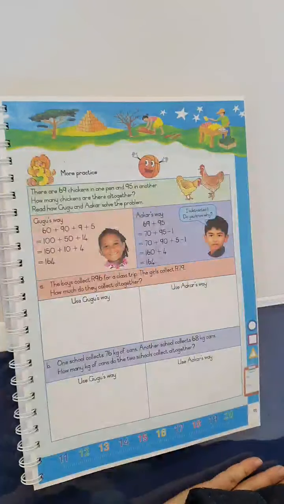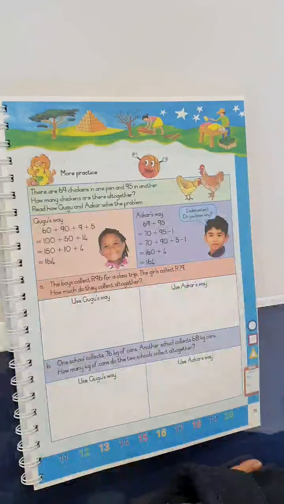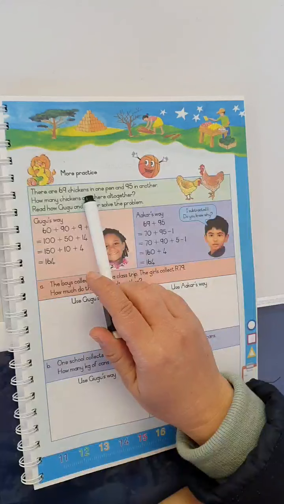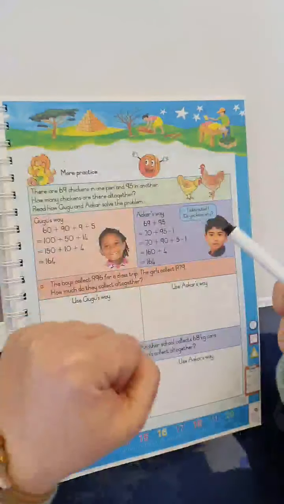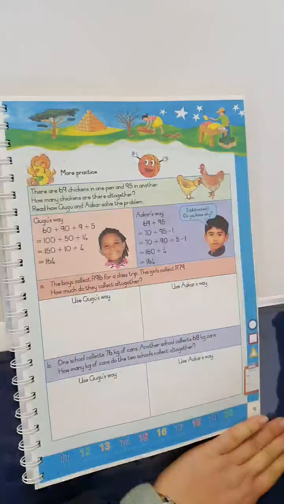Okay, so what do we call these again? Word problems. When they give you a sentence, they give you a problem, and you have to find a solution, an answer for that problem. So there are 69 chickens in one pen. Now remember, a pen is where chickens live. They live inside a pen. That's why they said in the pen. So it's like in the hok, in Afrikaans we would say. That's where the chickens live. Okay. So there's 69 of them in one pen and 95 in another pen.